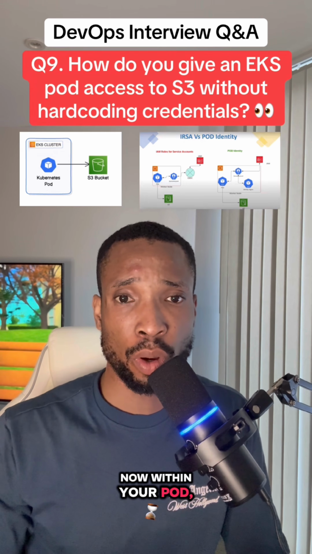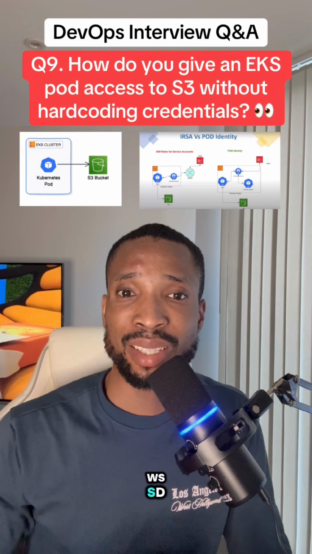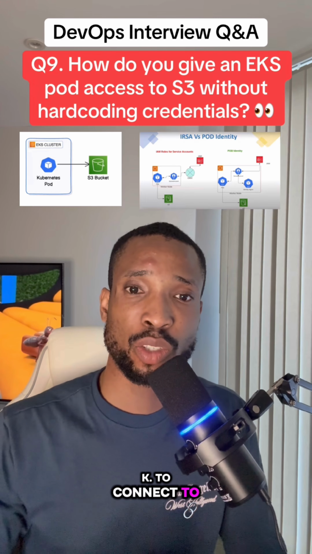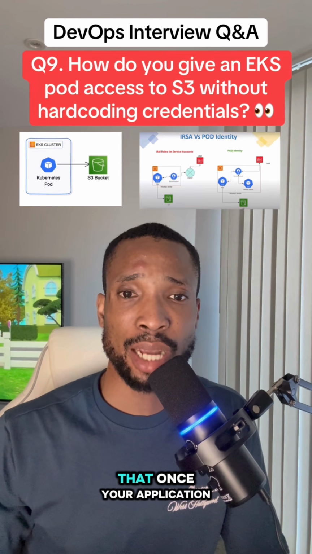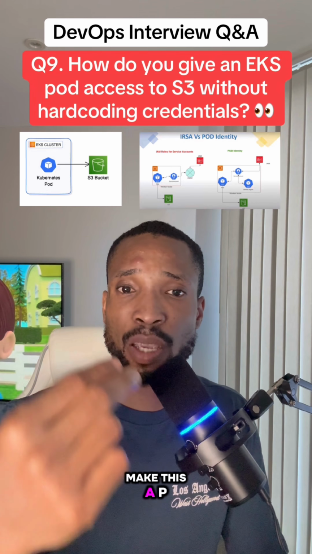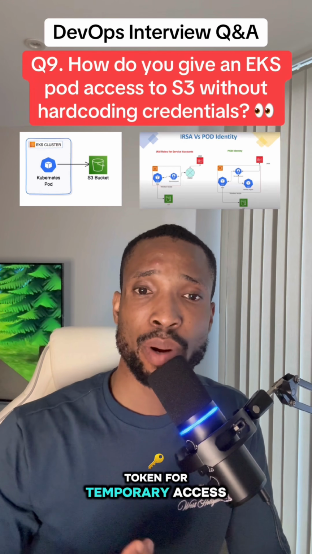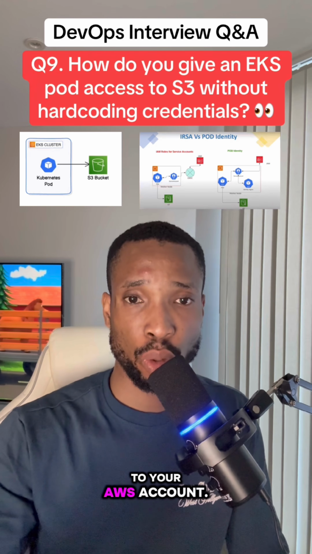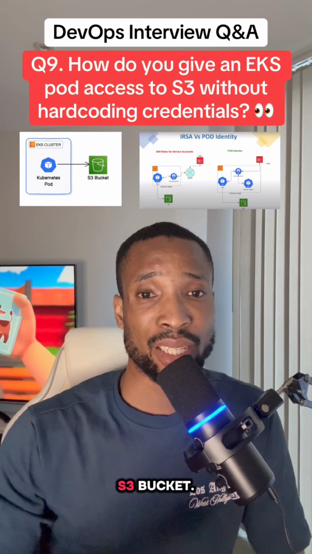Now, within your pod, you have your application that needs to access the S3 bucket. So your application can make an API call via the AWS SDK to the AWS AssumeRoleWithWebIdentity. Now, what happens is that once your application makes this API call, it can exchange this token for temporary access to your AWS account. This is how you can grant your application access to an S3 bucket.